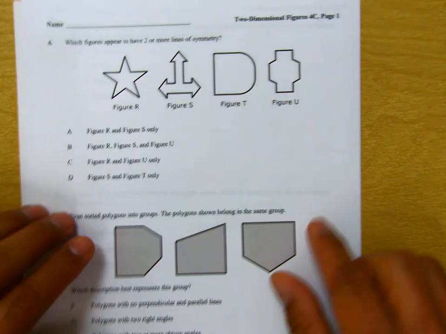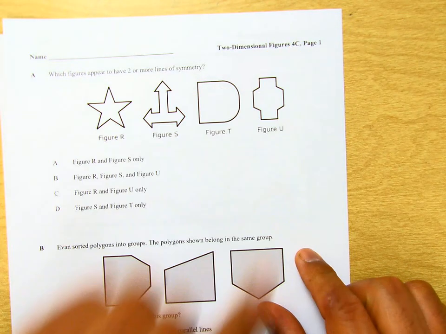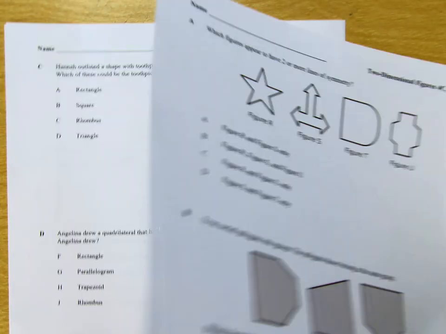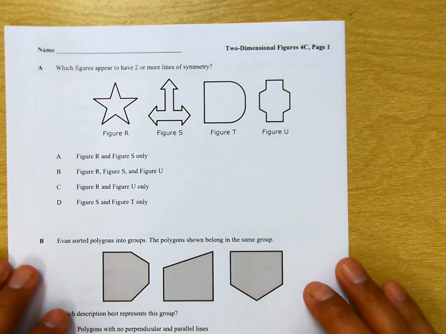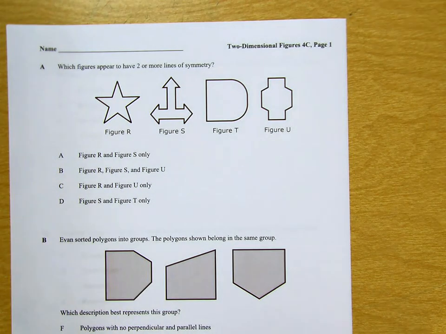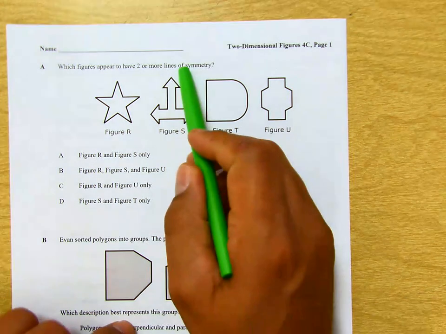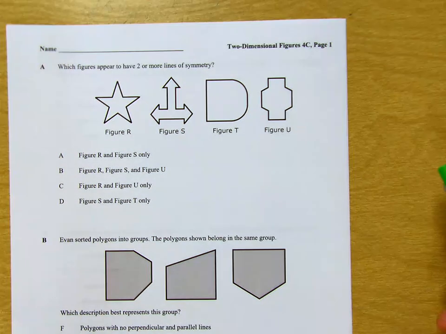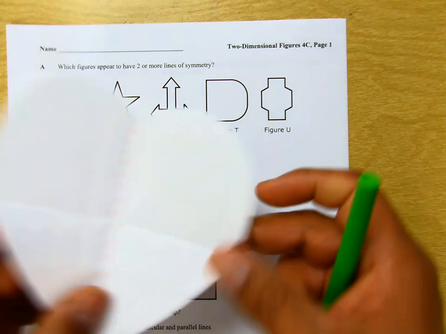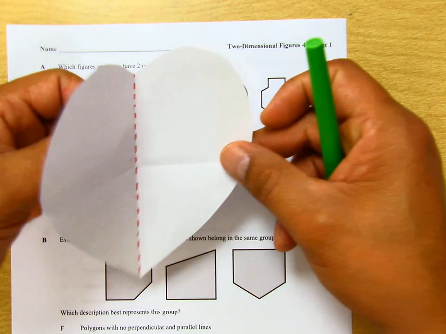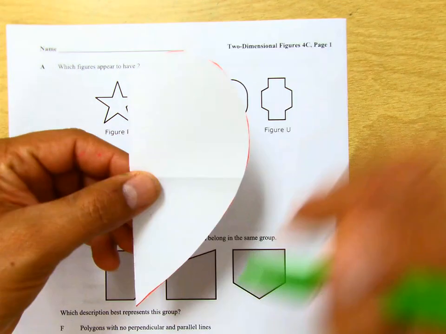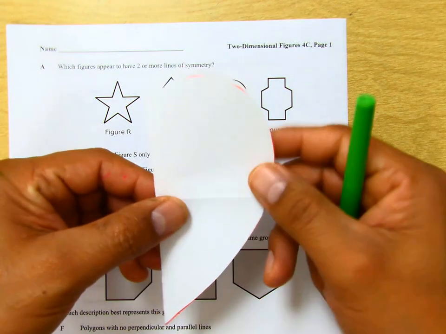Today we'll be working on two-dimensional figures 4C, page 1 and 2. It says, which figure appears to have two or more lines of symmetry? Sorry about that. So we're looking for lines of symmetry. Remember, lines of symmetry are lines where we can fold the figure and have two identical parts.